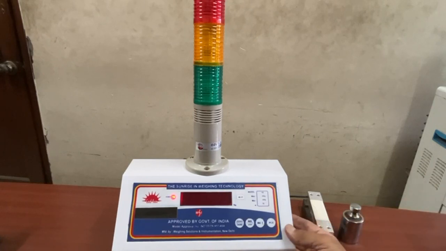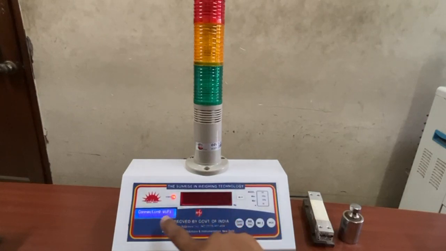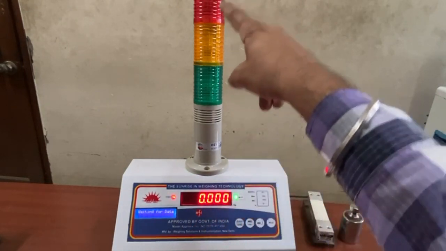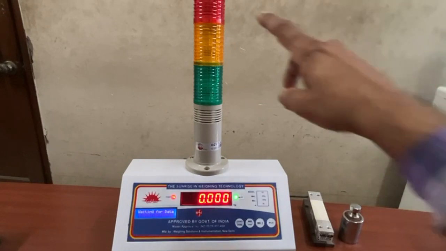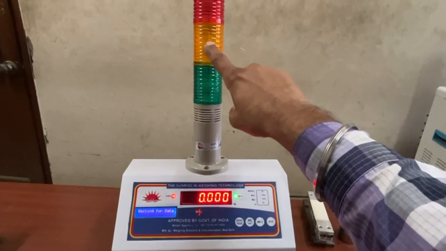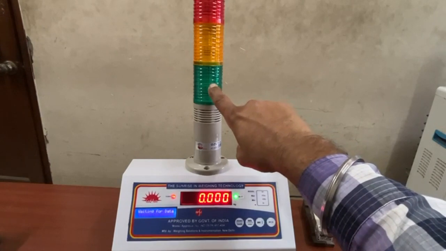So when we turn on the indicator, there are two displays. This is the primary display for weight and this is the secondary display for other things. The Wi-Fi is connected. We have a 3-color tower light here. Red if the weight is higher than the specified range, yellow if the weight is less than the specified range, and green if the weight is within the specified range.